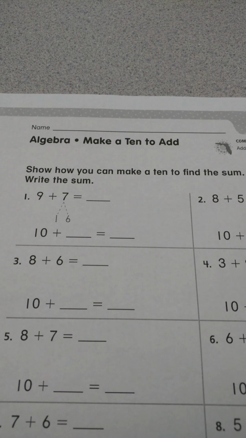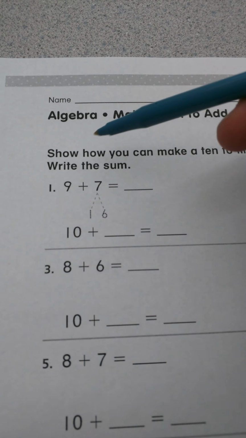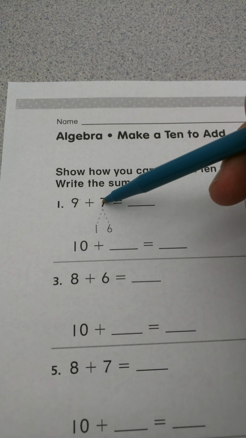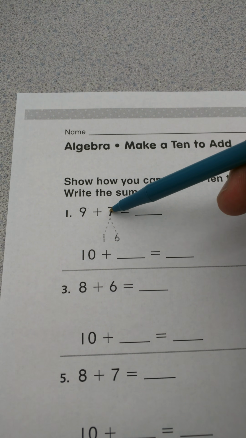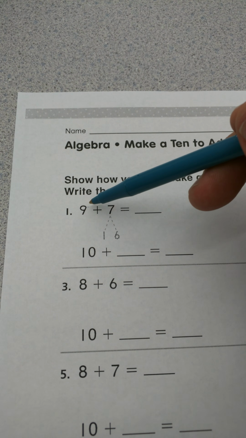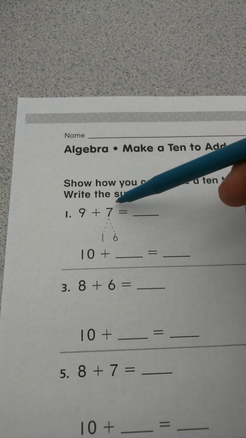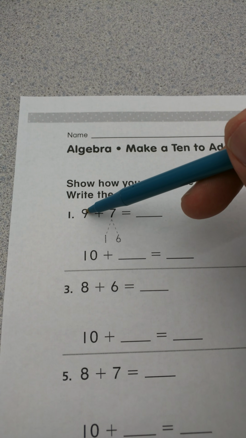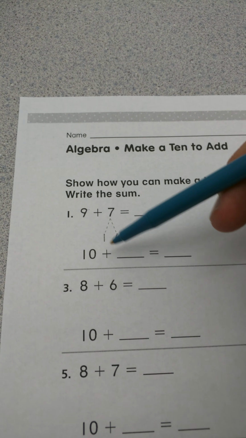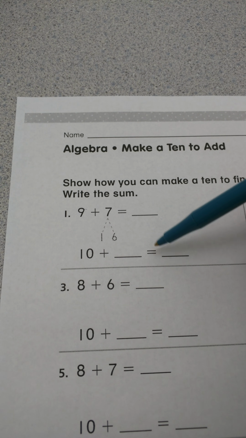Write the sum. Now, what they're saying is we have the original equation up here, which is 9 plus 7. We want to make numbers into nice even numbers like 10 or 20. Anything that involves the base 10 is easier to add than something that's not. So if I can make this number 10, it will be much easier to add and find the sum, the answer I'm looking for.